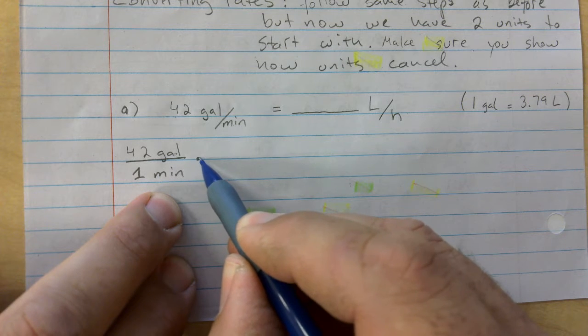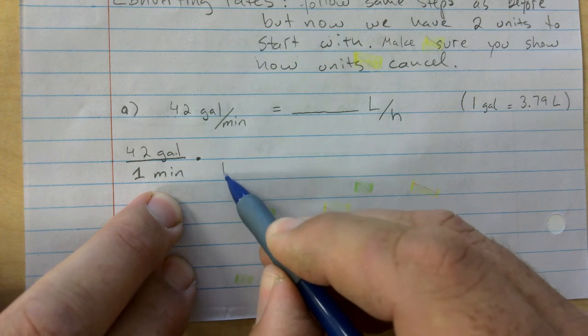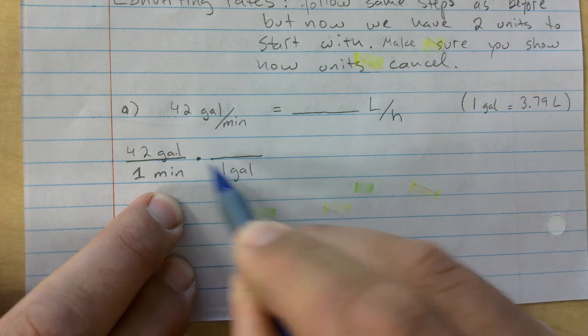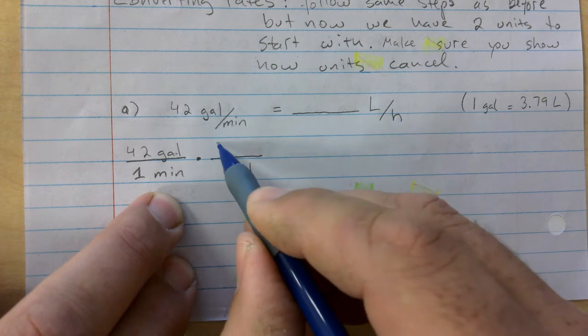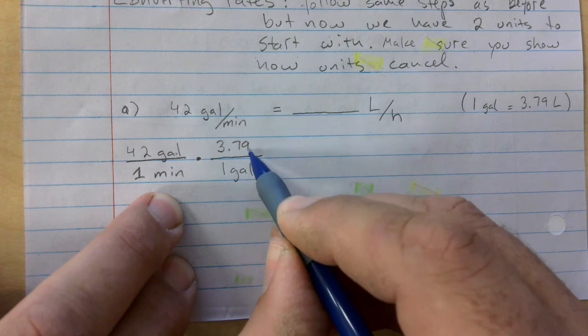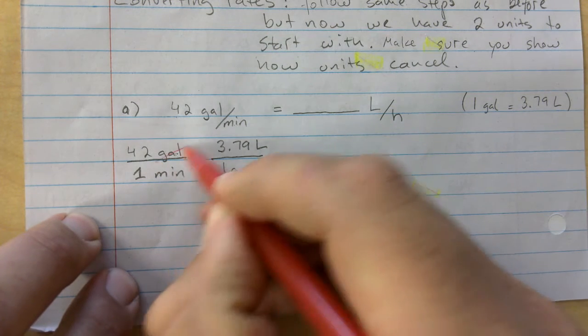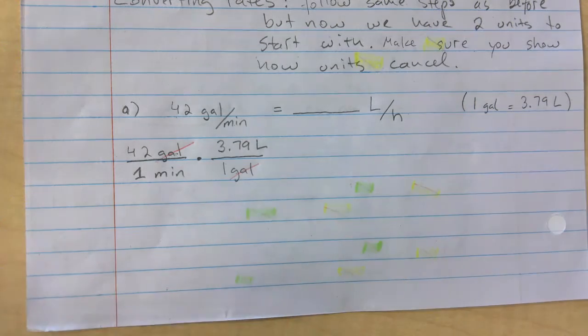So I'm going to say that 1 gallon goes down here because I want gallons to cancel out. And at the top, I'm going to have 3.79 liters. Okay. Use a red here, just showing that gallons cancel out with gallons there.